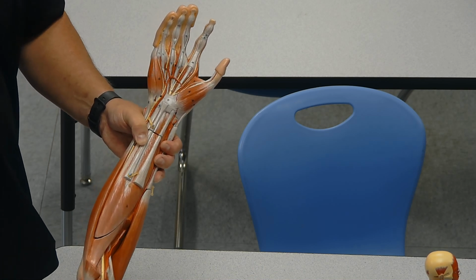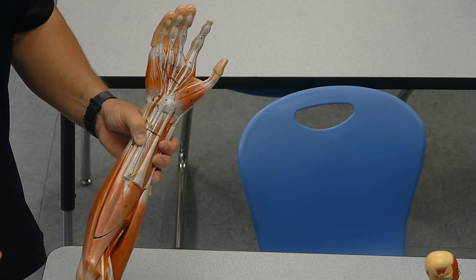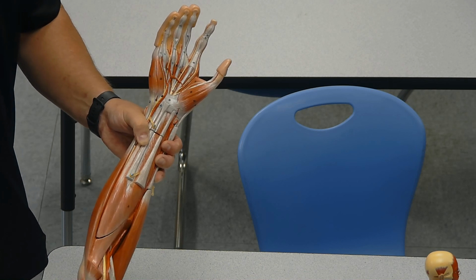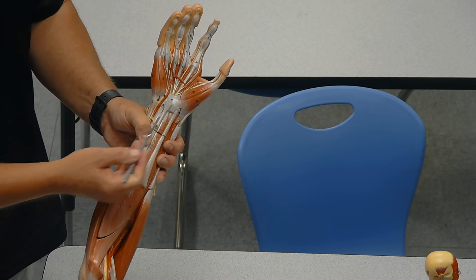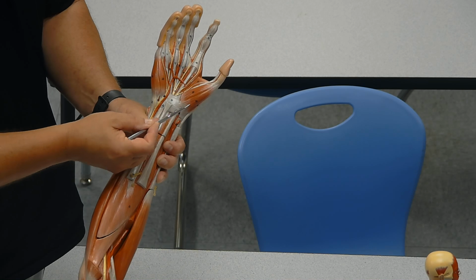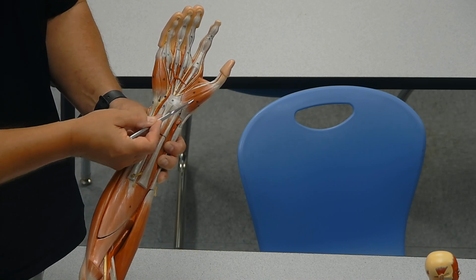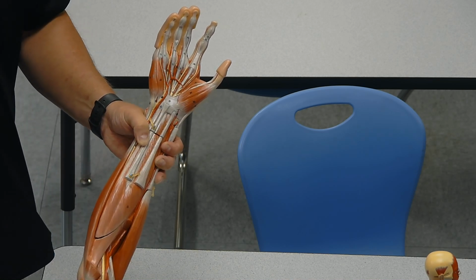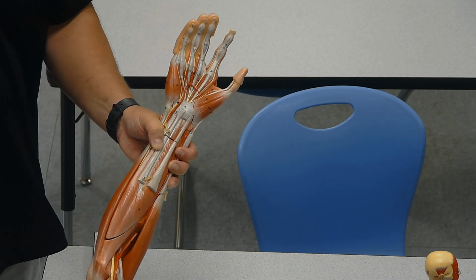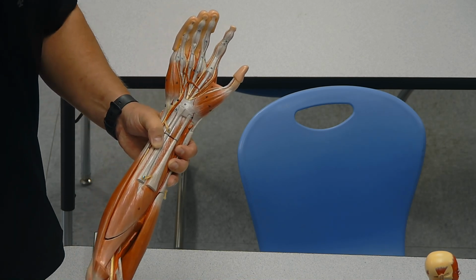So what do you think that function is going to be? It's going to abduct the thumb. So that's your abductor pollicis brevis. It's going to abduct the thumb. Remember, you're always referring back to anatomical position when you think of these movements.